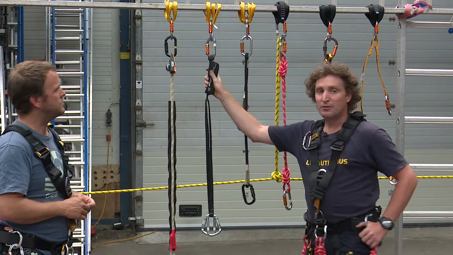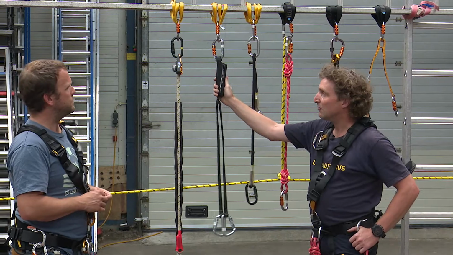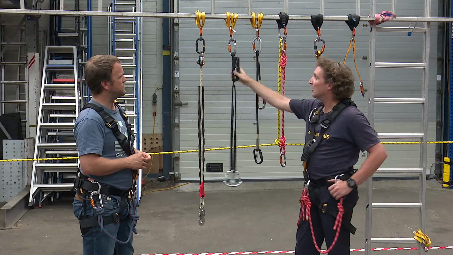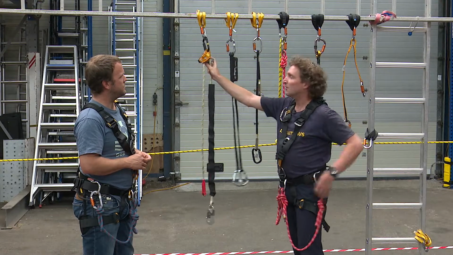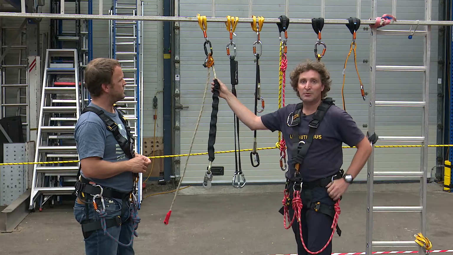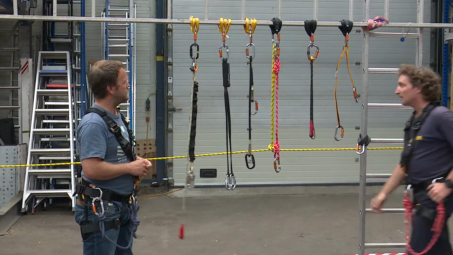We've got proper fall arrest lanyards, again from Petzl. You would think we've got shares in Petzl, but it's just coincidence. And last but not least, we've got a Grillon, which is again an adjustable type of lanyard.